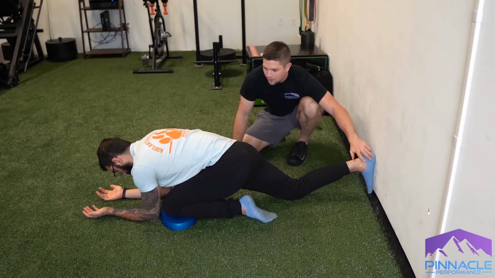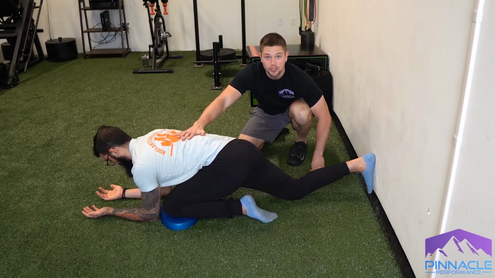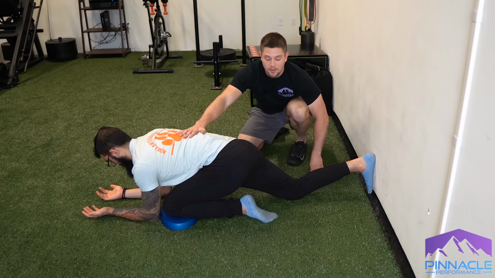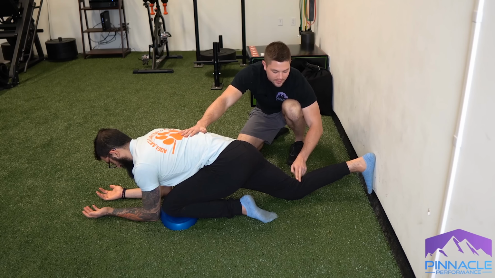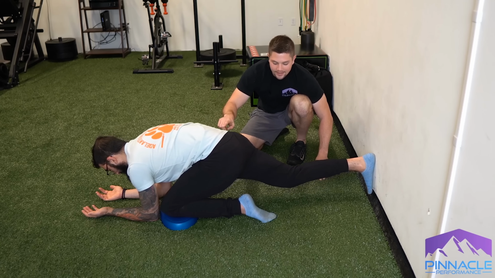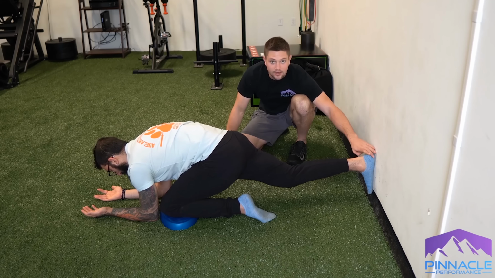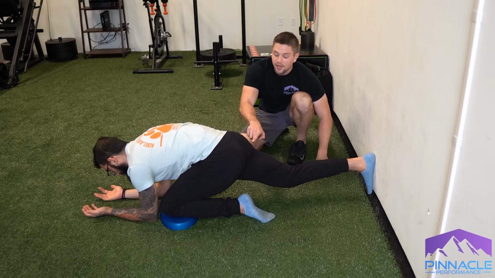So Trevor, what I want you to do first is I want you to extend this back, get a little bit of an arch. Now, we want to create the tuck of the pelvis through the pressure into the wall. So you can notice here that this knee is not locked out yet. So we want to extend the knee, and that should create that slight hip tuck as he drives that inner heel and ball of the big toe into the wall.